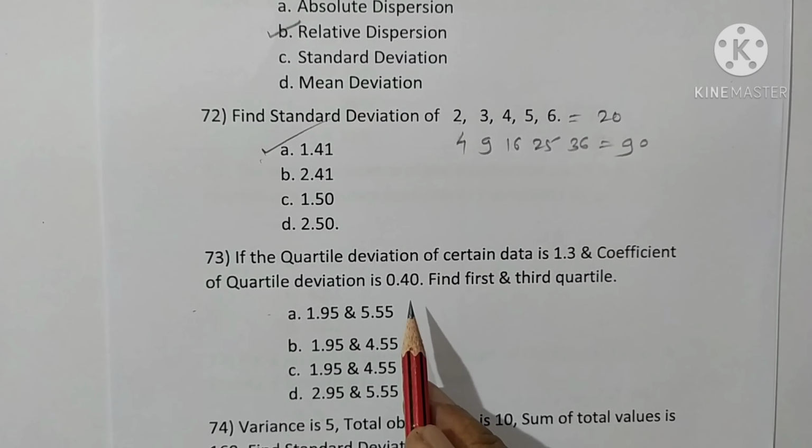Now second information is the coefficient given. Coefficient of QD formula is Q3 minus Q1 upon Q3 plus Q1. Now putting the values, 0.4 is equal to Q3 minus Q1, which is 2.6, upon Q3 plus Q1. Just a cross multiplication. Q3 plus Q1 is equal to 2.6 upon 0.4.